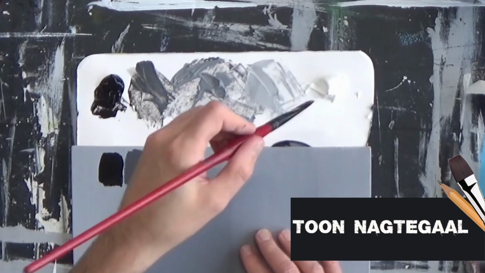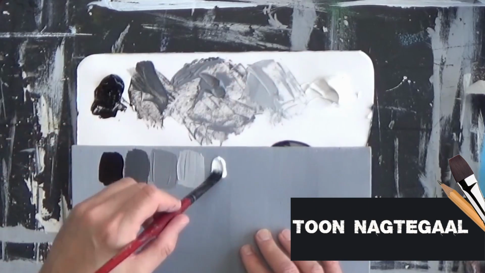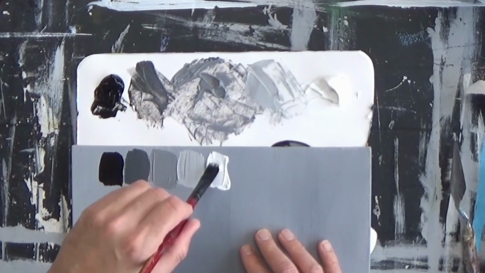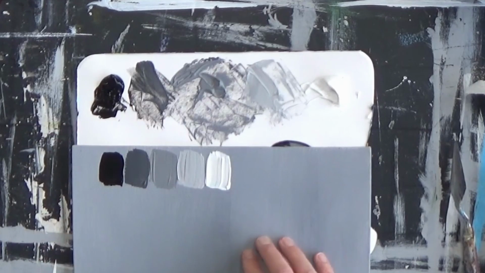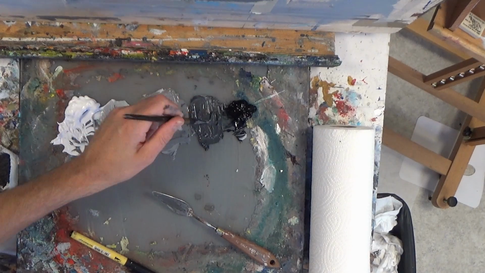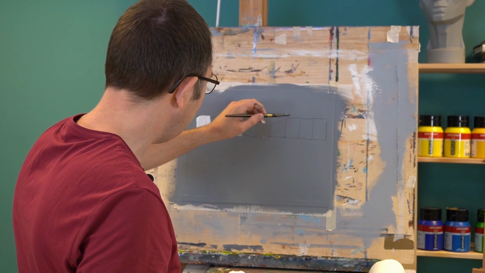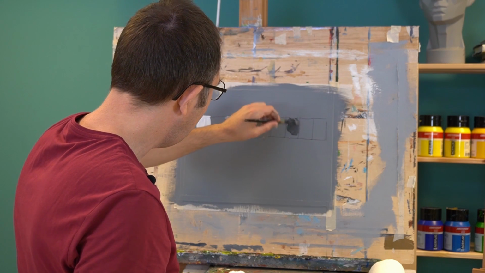Today we take a look at tonal values. What are they and why do they play such an important role in improving your paintings? And in addition to this video, I'll upload a second video tomorrow with some practical step-by-step painting exercises.